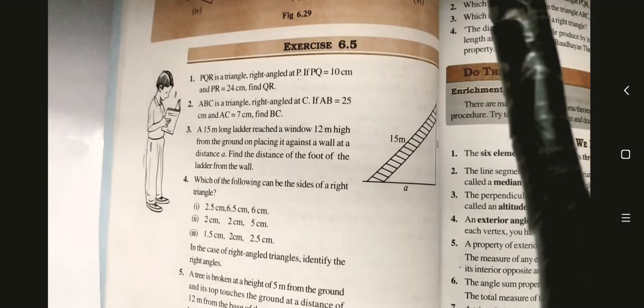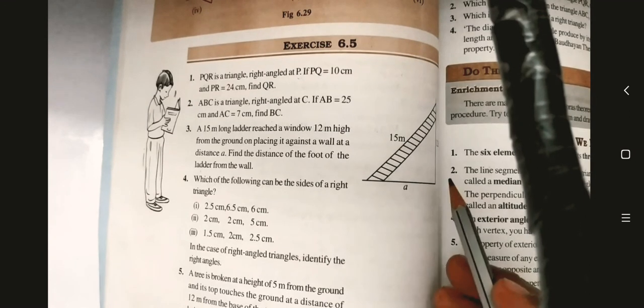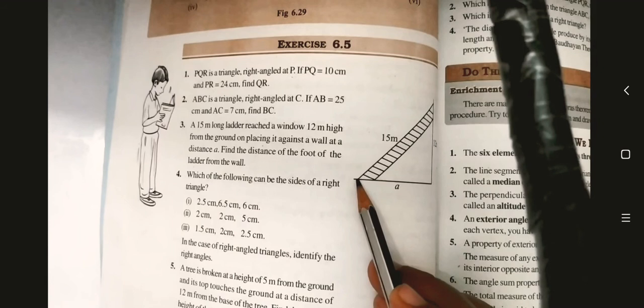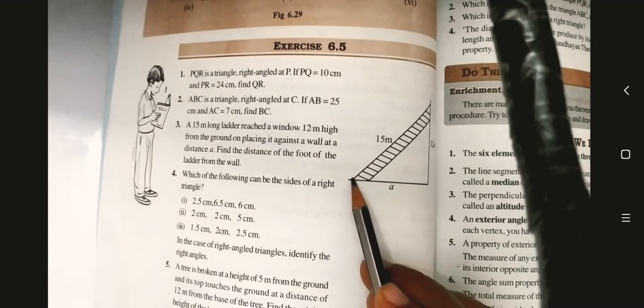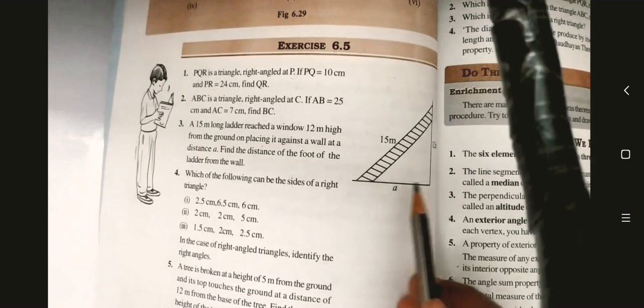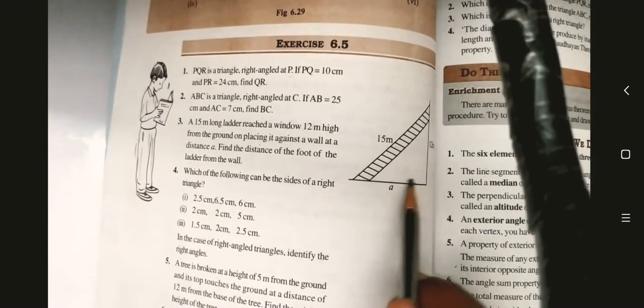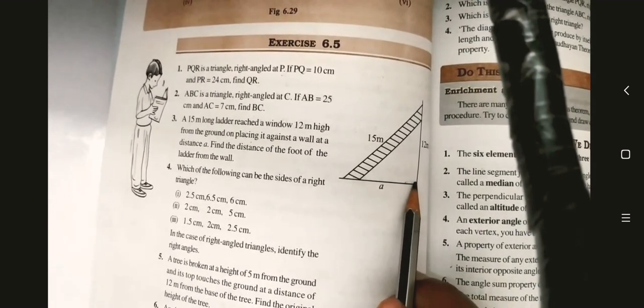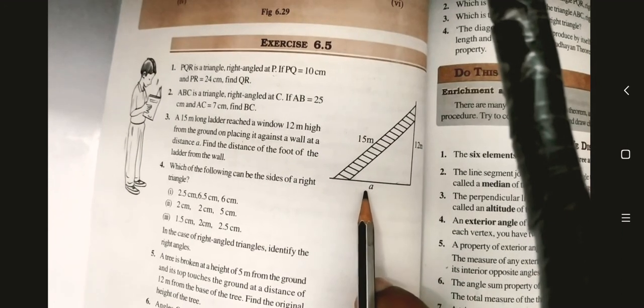Third question is also kind of same. A 15-meter long ladder reaches a window 12 meters high from the ground on placing it aside a wall at a distance A. So from the wall, it is at the distance A. Find the distance of the foot of the ladder from the wall. So you have to find this A from the foot of the ladder to the wall. Okay. Now in the exam, this figure won't be given.